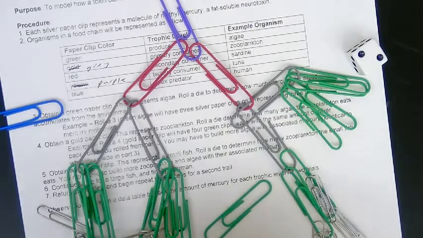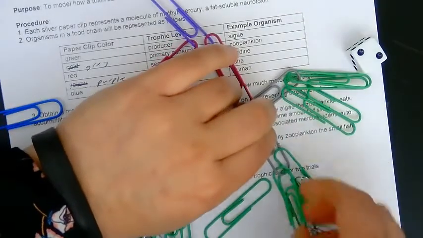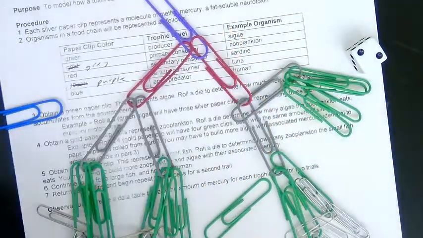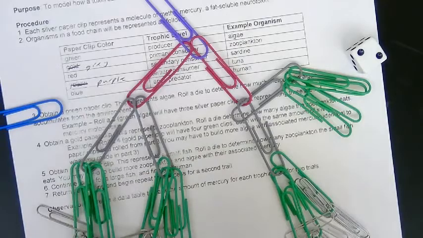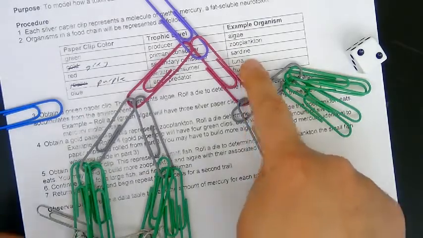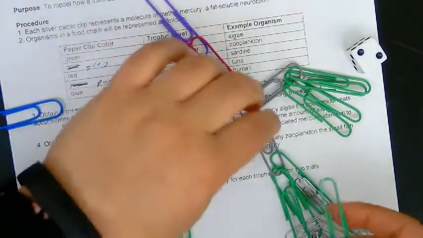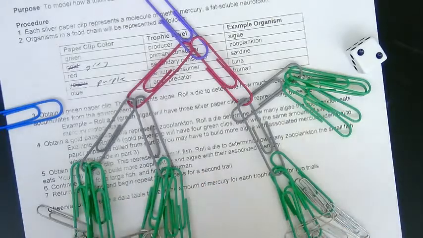That's going to be why they recommend that you avoid eating fish more than maybe 2 or 3 times a week. Because if you're eating a fish like a tuna, it has consumed all of this mercury from the trophic levels below it.